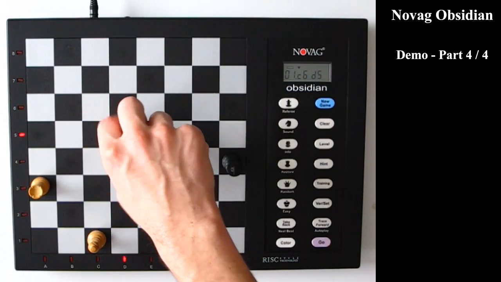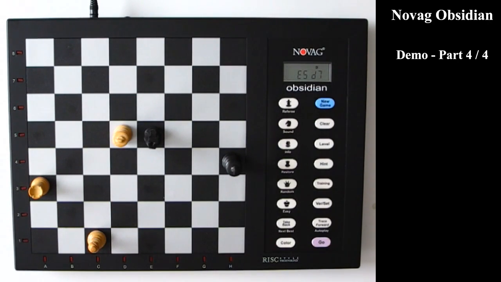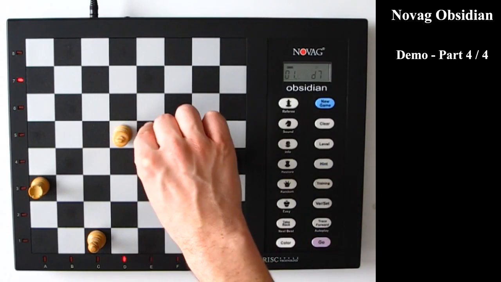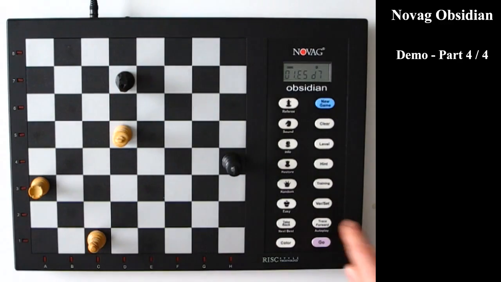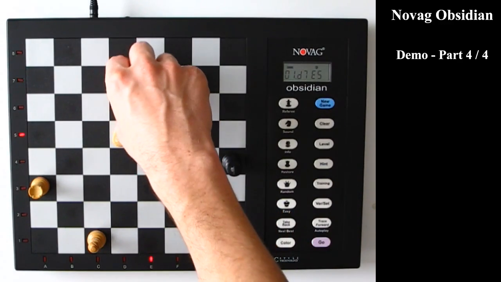I can just make a move. Now the computer will start thinking what to do. So you see that works really well. Of course there are also other things that you can do. Just let the computer make a move, or force it to make a move. I'm going to take those moves back.